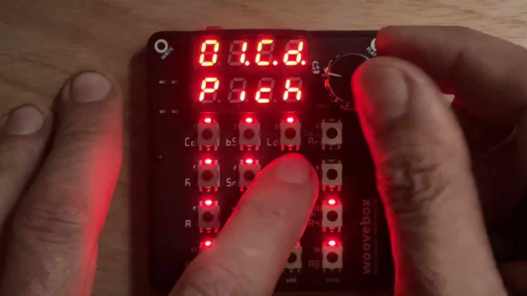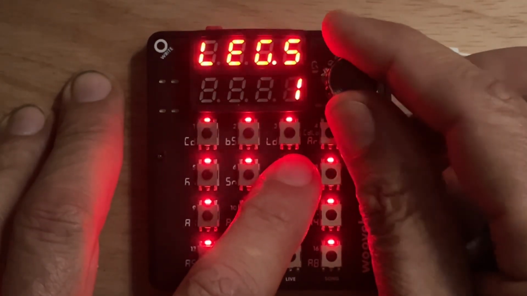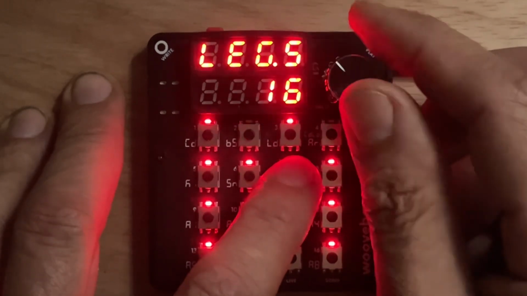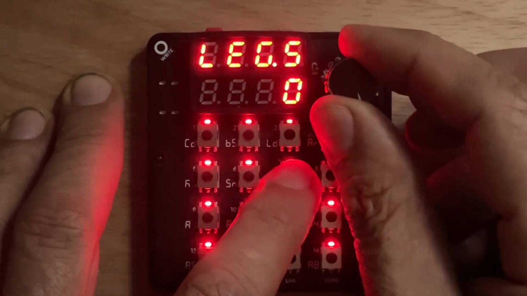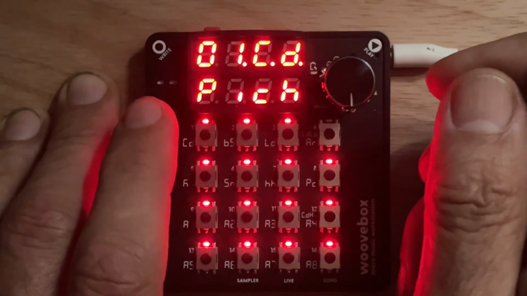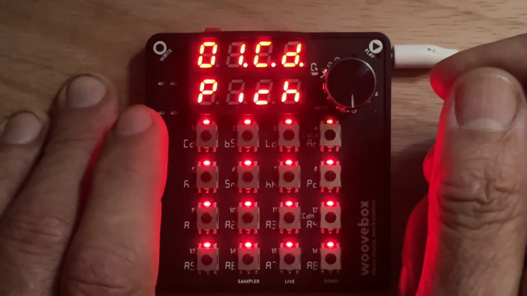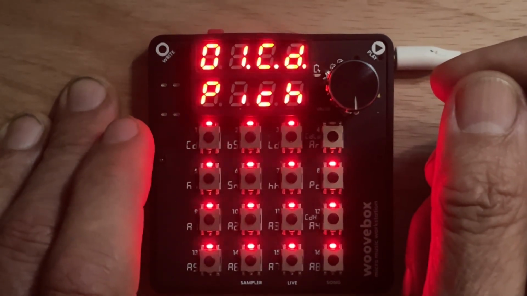16. So if I turn the speed down, hear it when it changes notes.